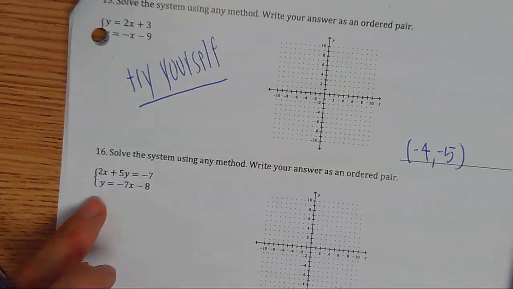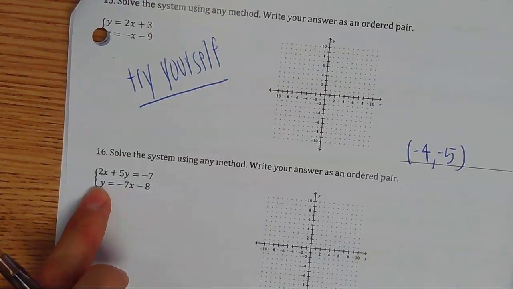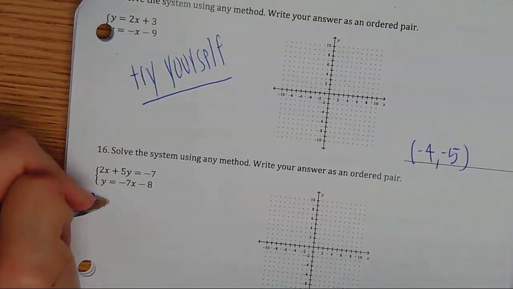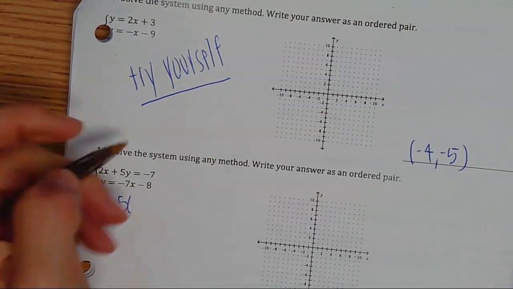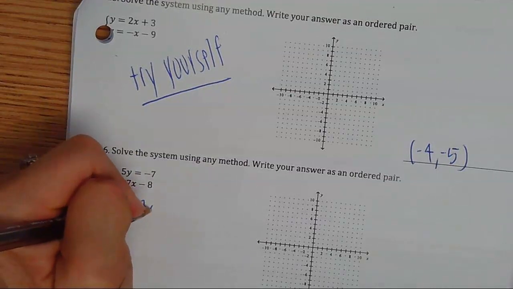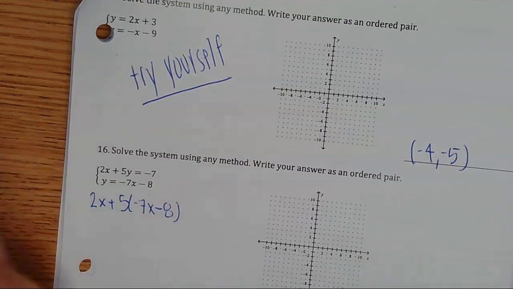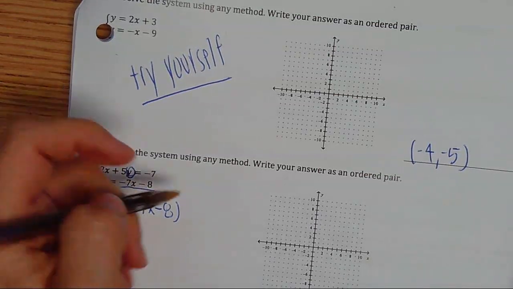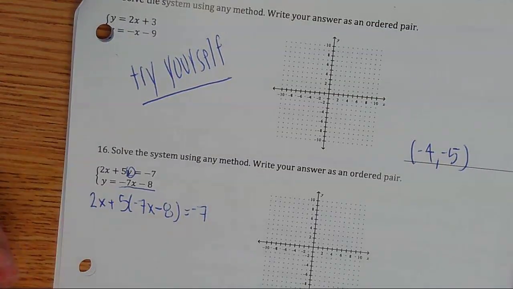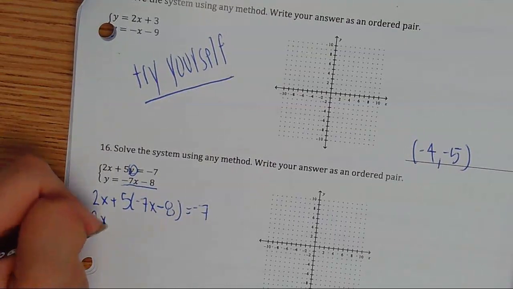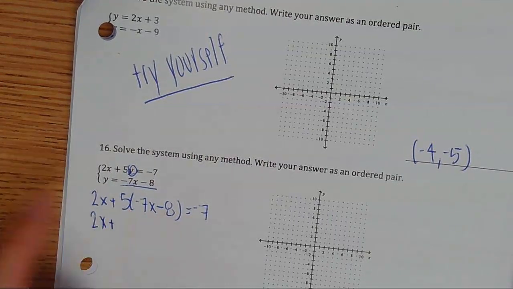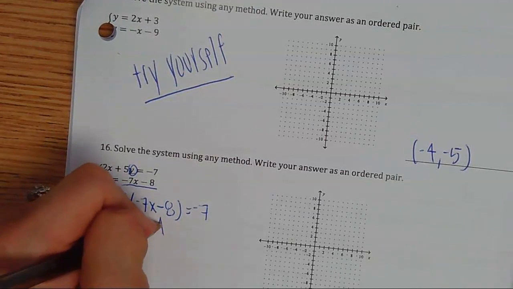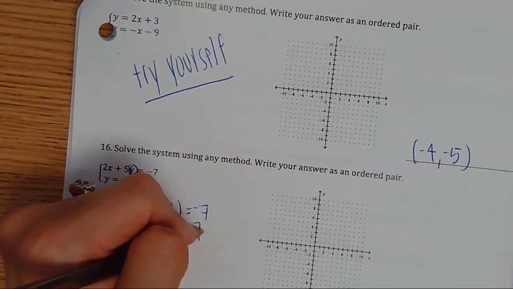All right, for this one, we're going to use substitution, right? It's already y equals something. So I'm going to do 2x plus 5 parentheses negative 7x minus 8, right? I'm taking the y right here and plugging it in right there, equals negative 7. So I'm going to have 2x plus negative 35x minus 40 equals negative 7.